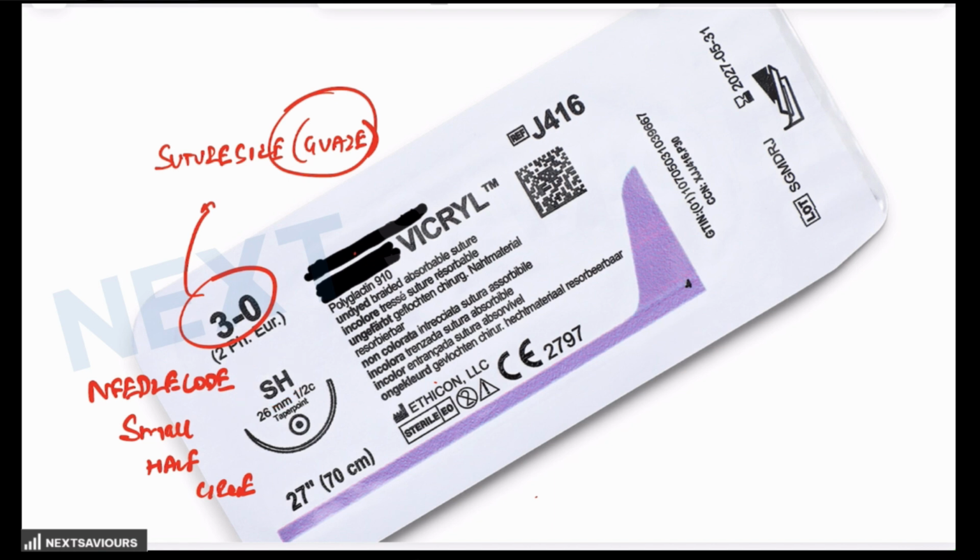Below this, we have the information of 26 millimeters. What is this 26 millimeter? It is the length of the needle. Half circle, we have already talked about this. That means the curvature of the needle is half circle. And finally, the taper point. The taper point tip, which is used obviously for the soft tissue. So this is the information which is provided to you on the packet itself.